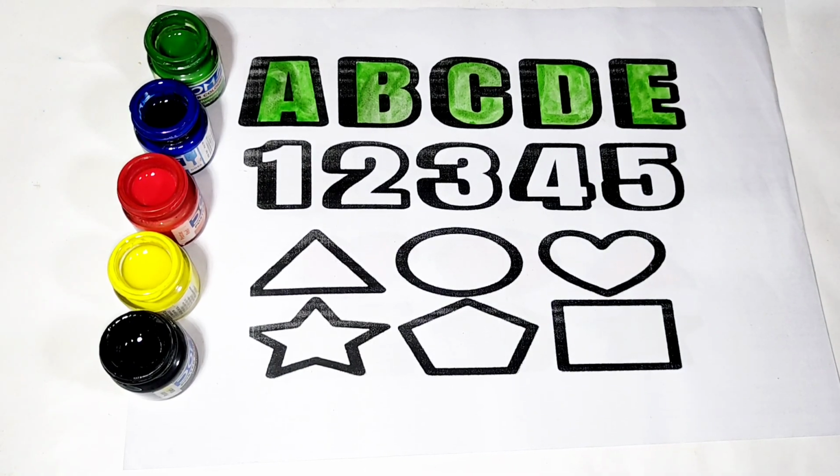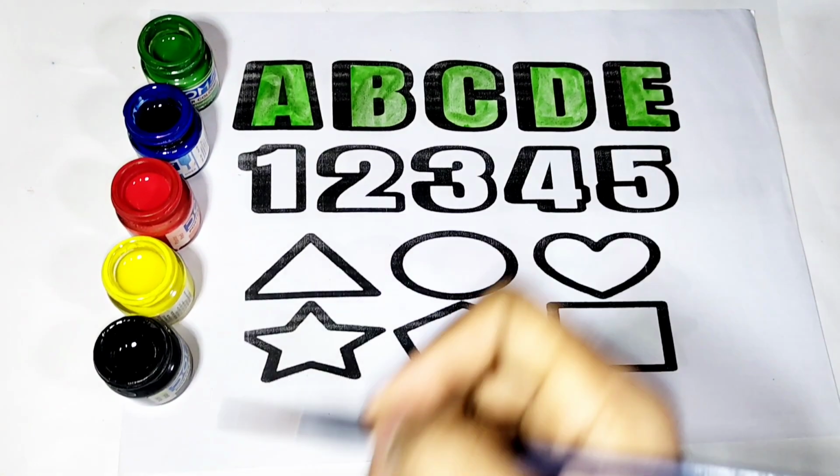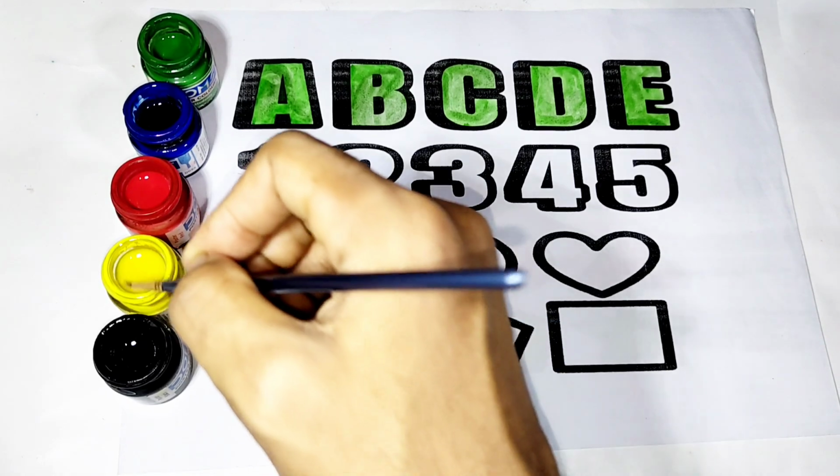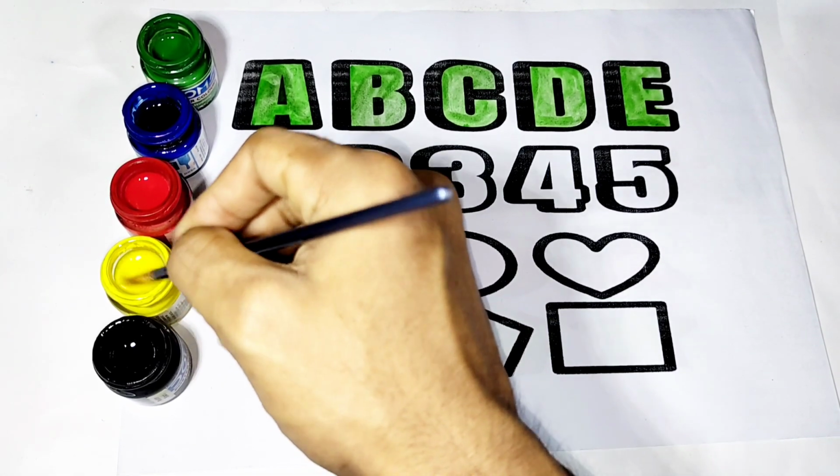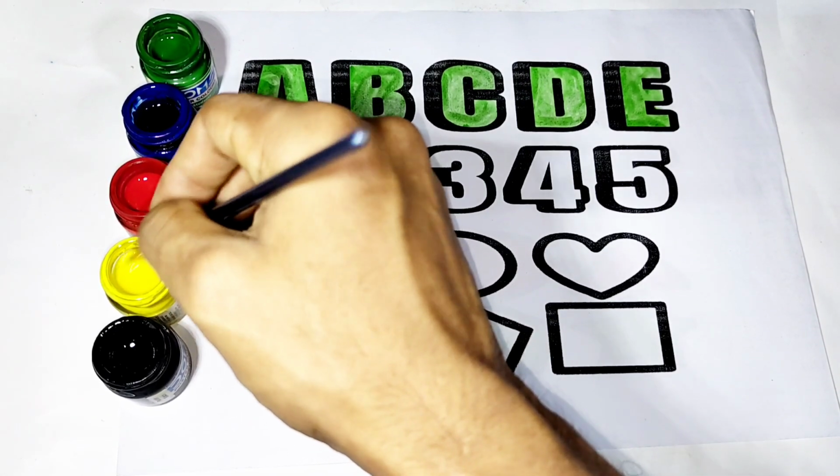Now we are coloring numbers. Kids, now we are using the color yellow. Now we are mixing yellow color.